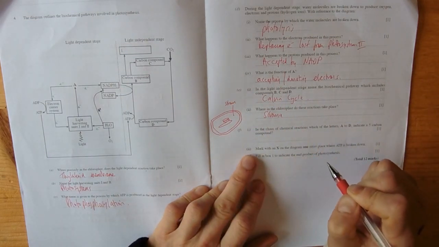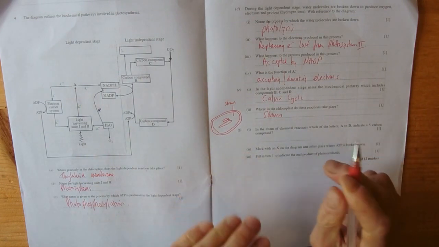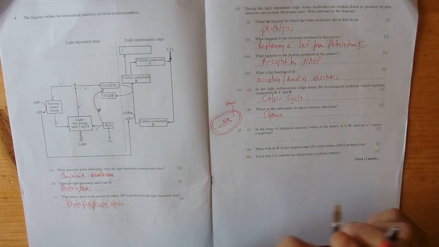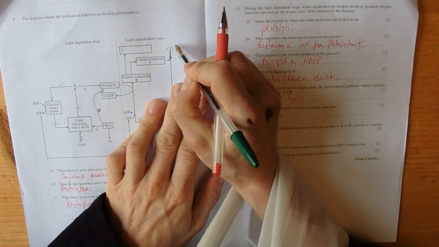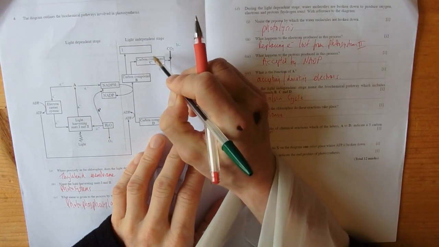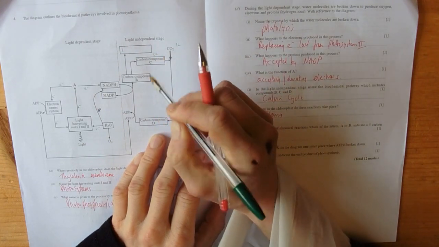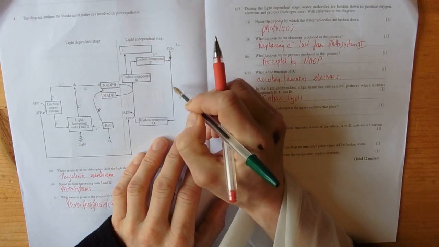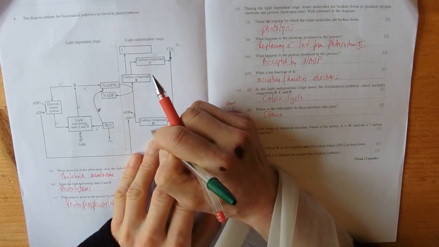In the chain of chemical reactions, which of letters A to D indicate a 5-carbon compound? Well, our CO2 is a 1-carbon. That's joined onto our 5-carbon, and then that would make a 6, which splits up into 2 3s.